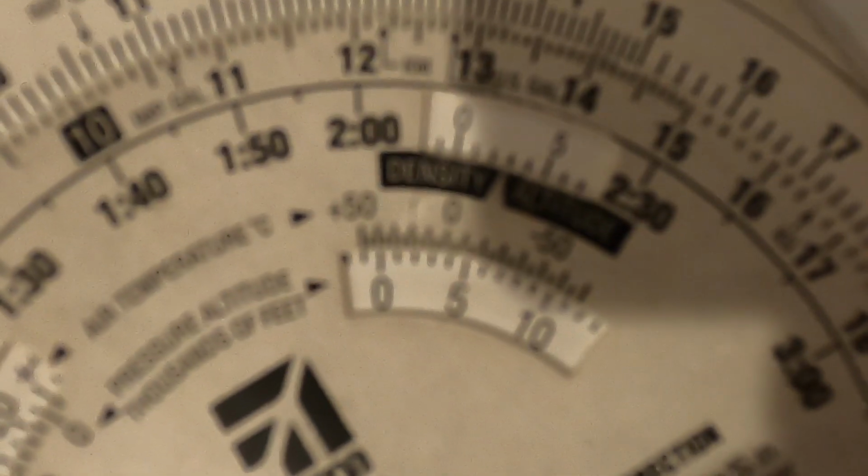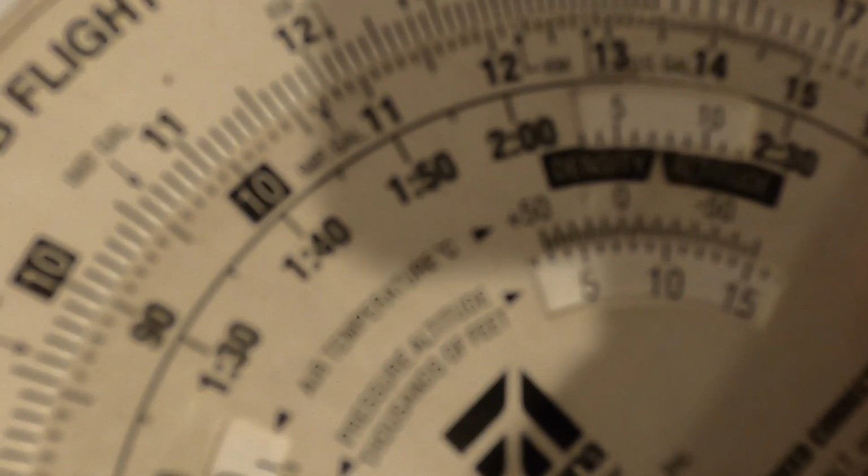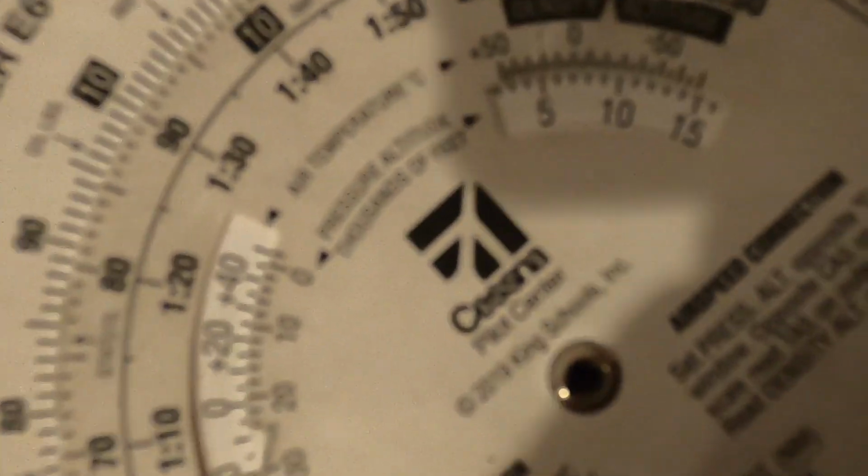So what we need to do is set our temperature and pressure altitude and have them aligned with each other. So -5 is on the right side of 0, so we'll go ahead and move it over here. That looks like about 7,500 and -5 degrees.